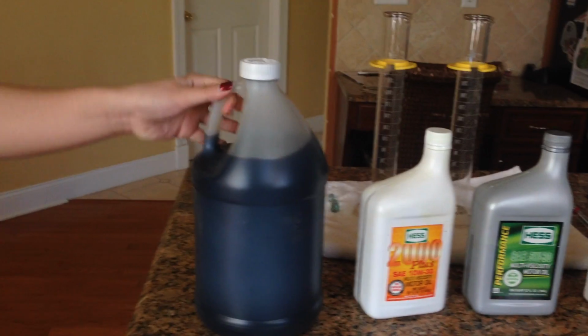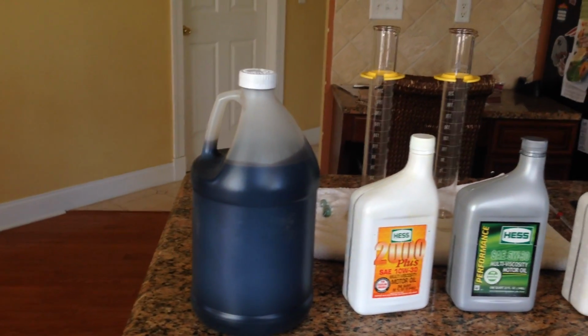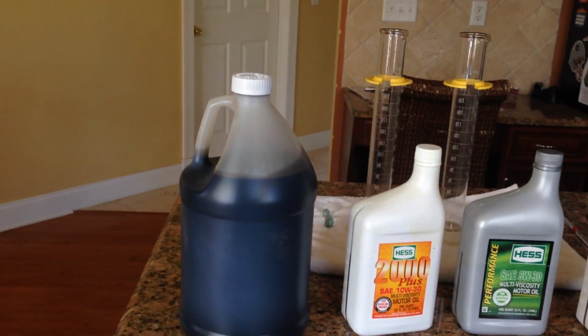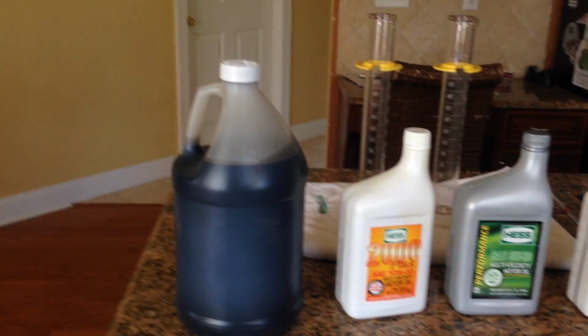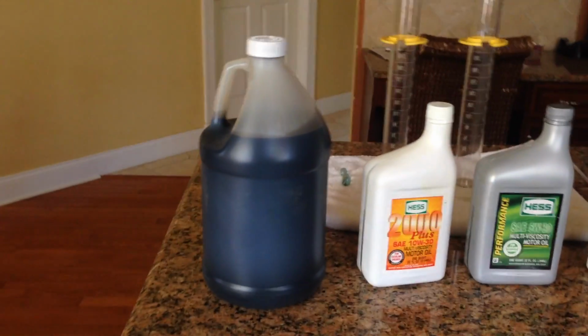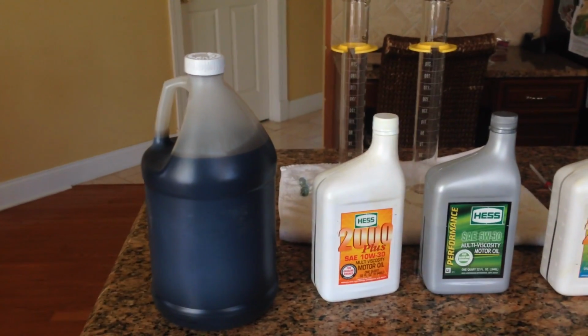And the fourth motor oil is a 5W30 motor oil that has been used in a car and is now 6 months old. And we are going to test if a motor oil being used has any effect on the viscosity by comparing it to the other 5W30 motor oil, which is brand new.